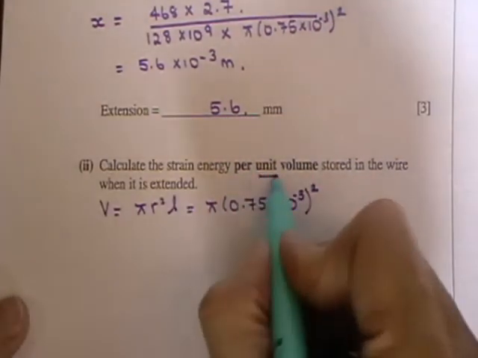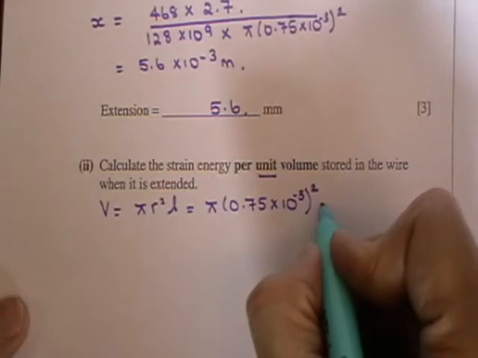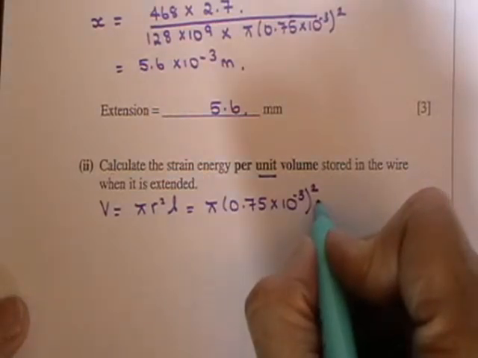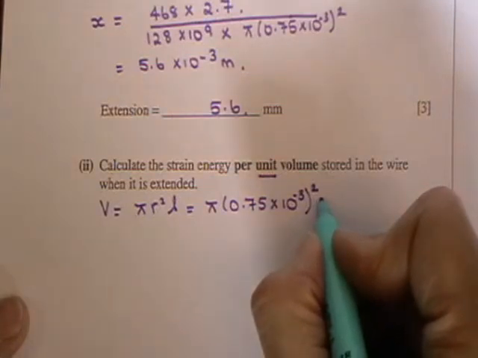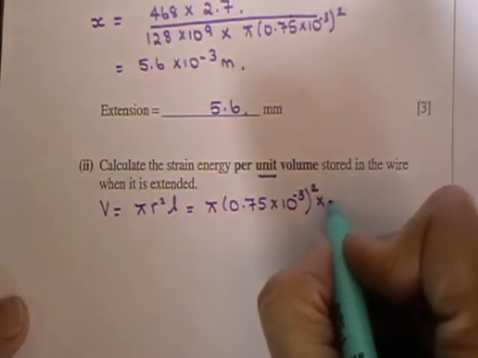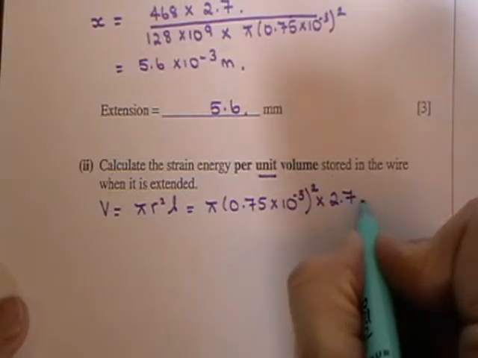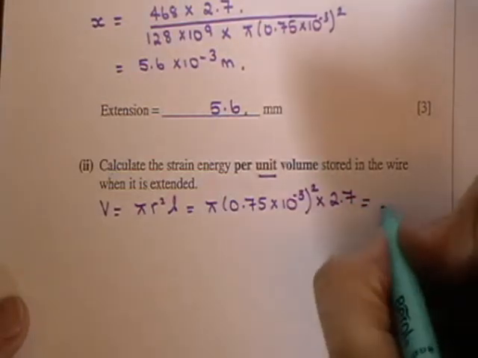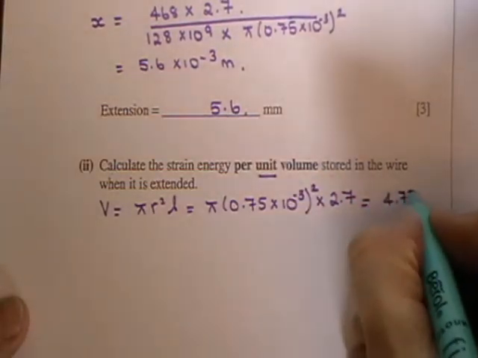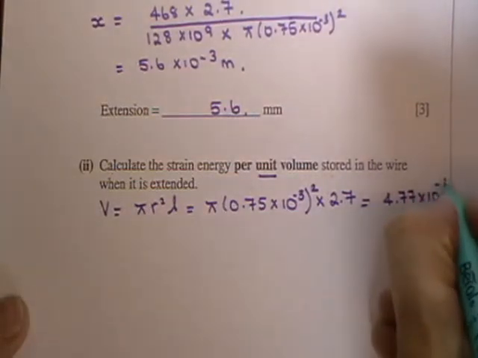Unit volume just means for a volume of 1 metre cubed. So you're multiplying by the length of the wire, which is 2.7. And the volume of the wire is 4.77 by 10 to the minus 6 metres cubed.